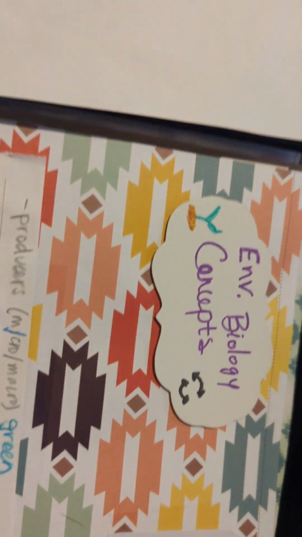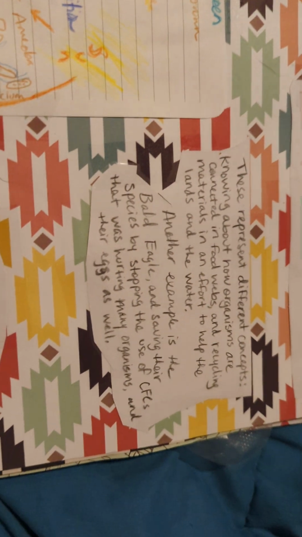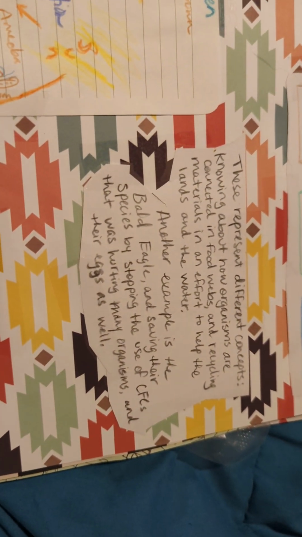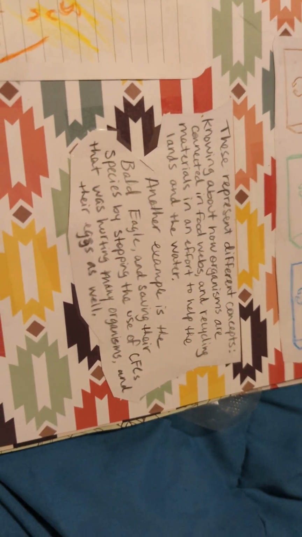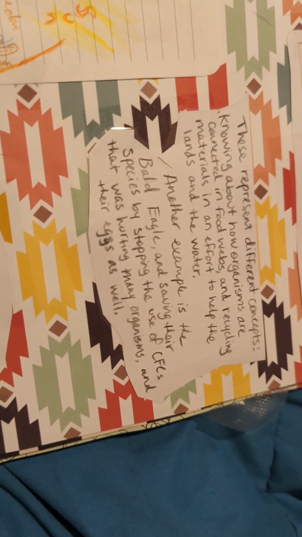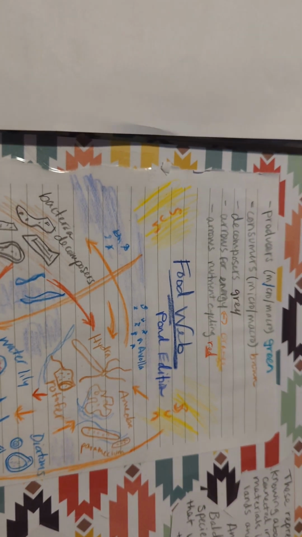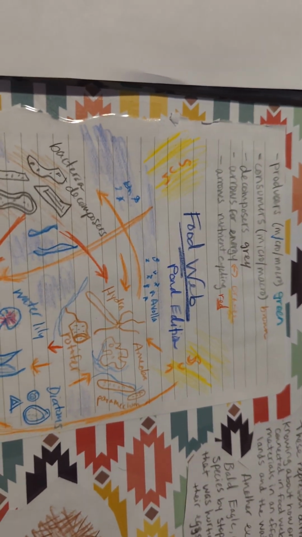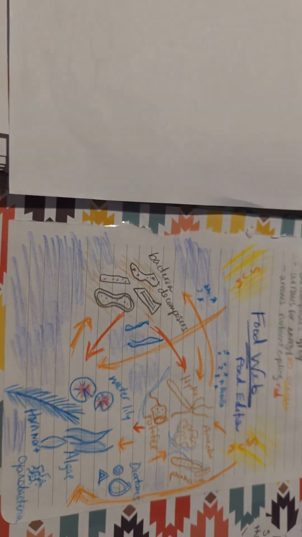And then environmental biology concepts. This is my recycling here. Different concepts, knowing about organisms connected in food webs. And as we saw, they're recycling materials in an effort to help the lands and the water. Here's my food web here, one of the media assignments where everything is connected. We have multiple producers and consumers and decomposers, everything coming together.